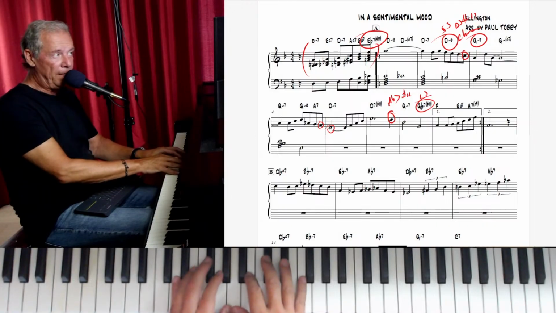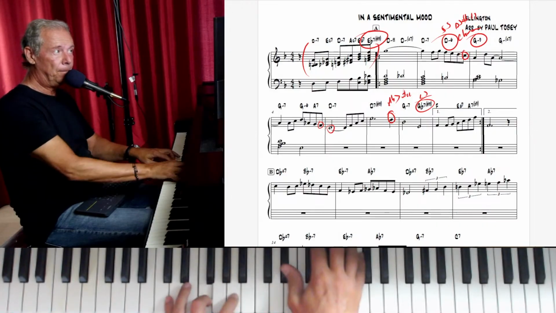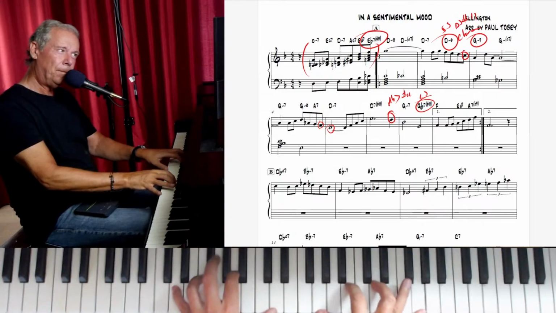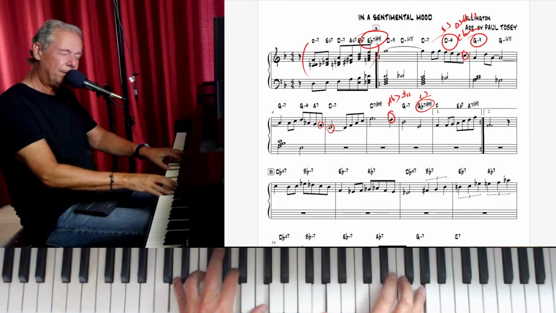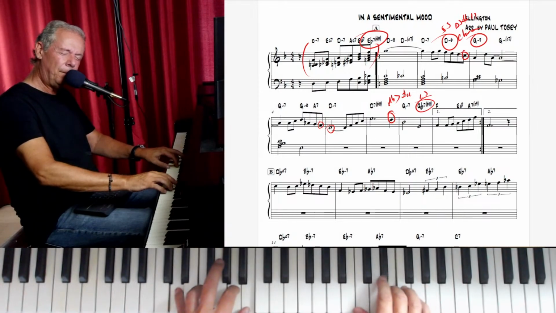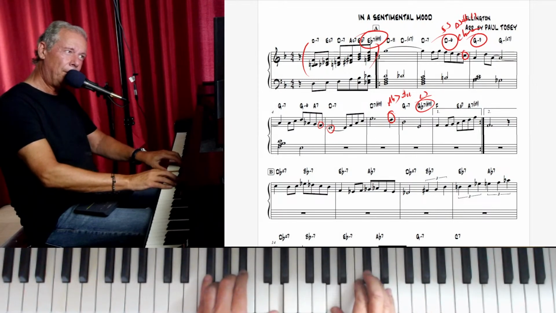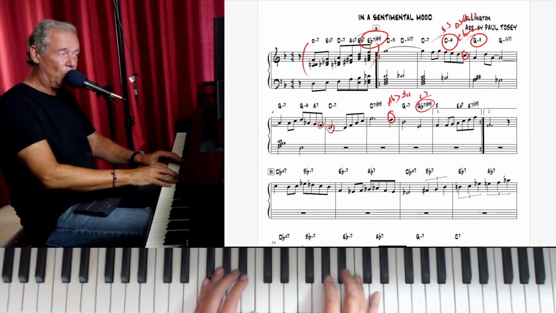Let's play the whole thing from the beginning. Take your time with it. Oh, let's throw the chromatic passing chord in there, sorry.